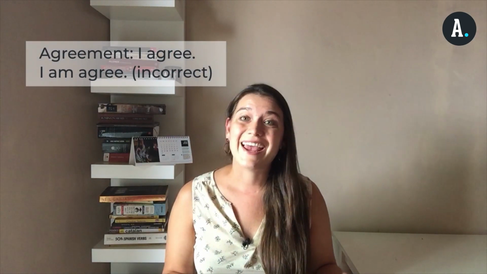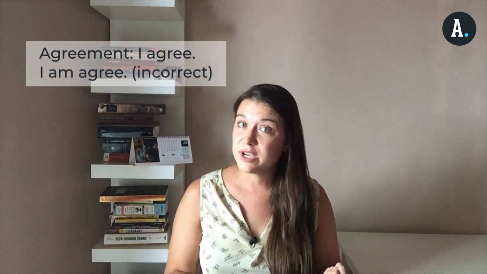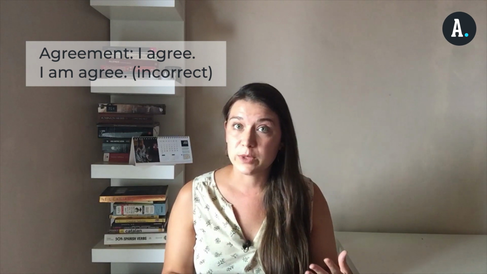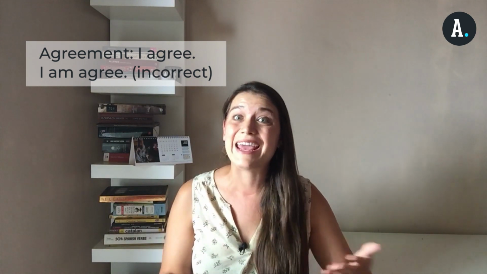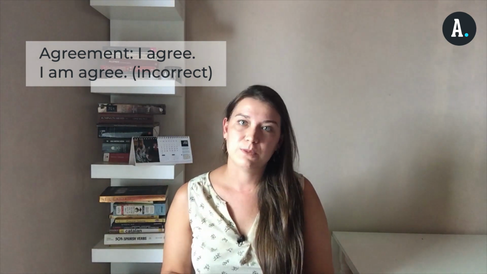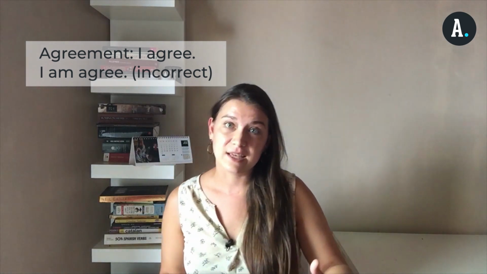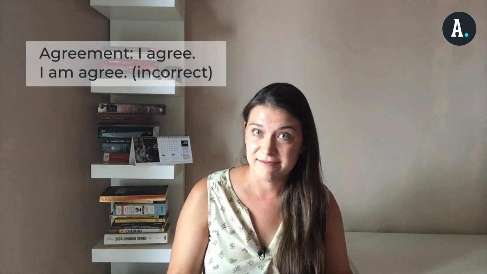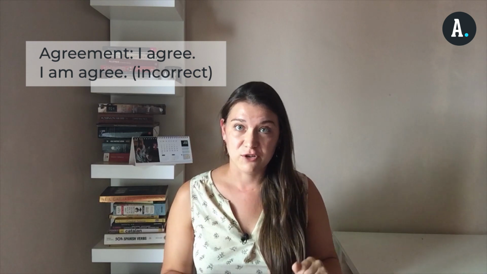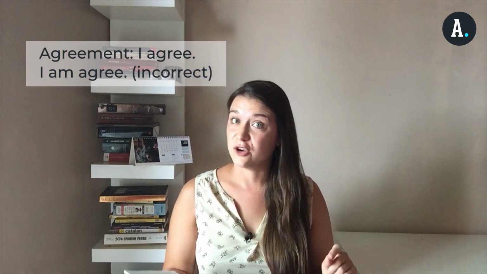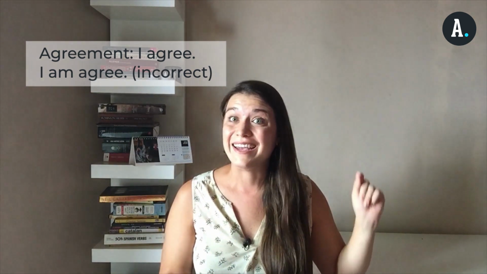Another example is when we express agreement. We say in English, I agree, whereas in Spanish, it would be the verb to be: I am agree. So many Spanish speakers make this mistake. You say something and they say, oh, I am agree. But this is actually not correct. It's just I agree or I disagree.